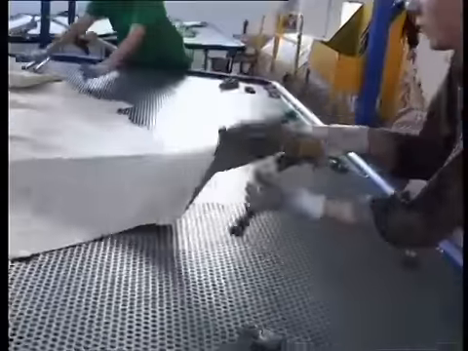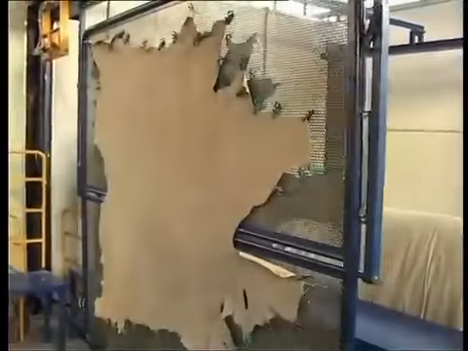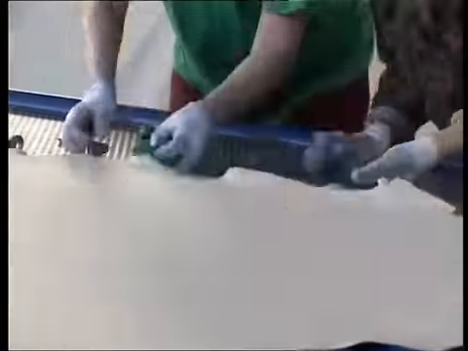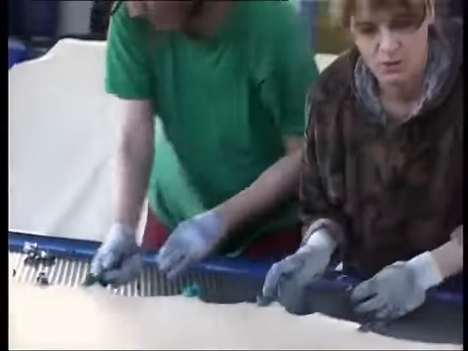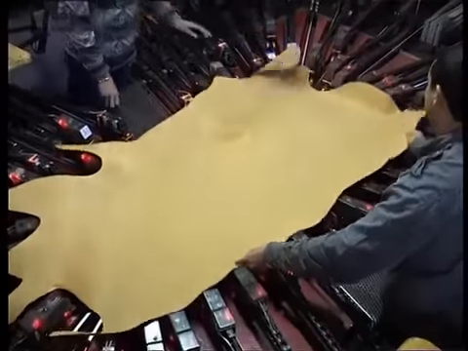Or there is toggling. Leathers are fixed on frames with toggles or clamps. The leathers then go through a dryer. This stretching can be done manually. Here is a machine that does it automatically.